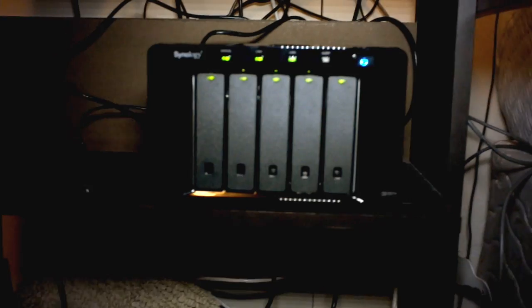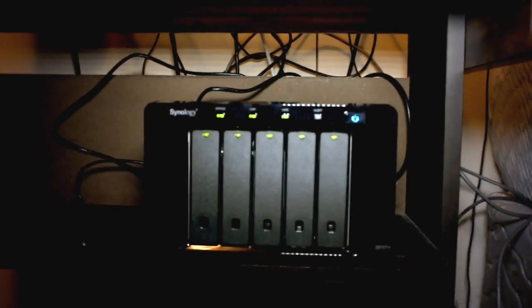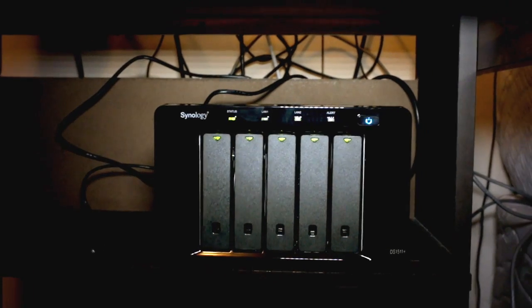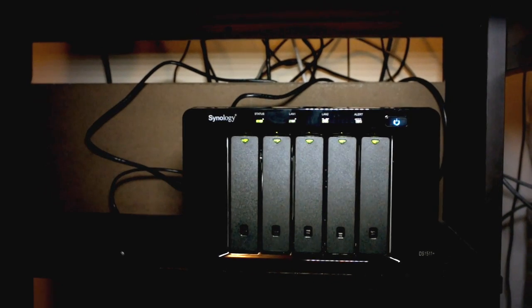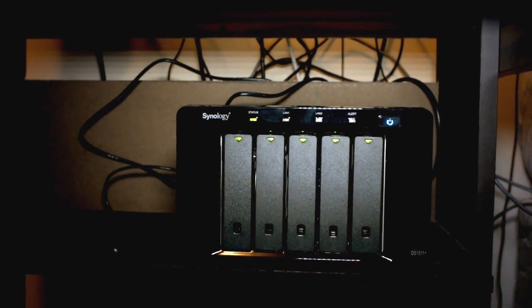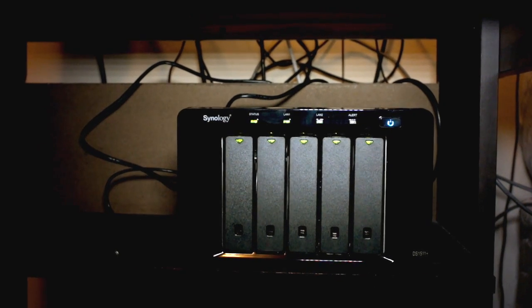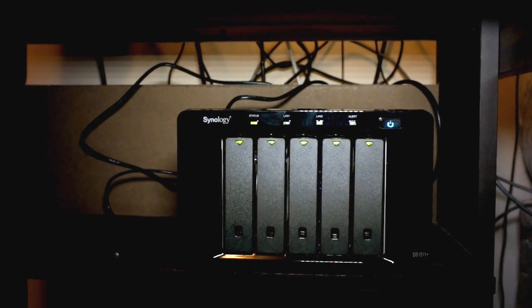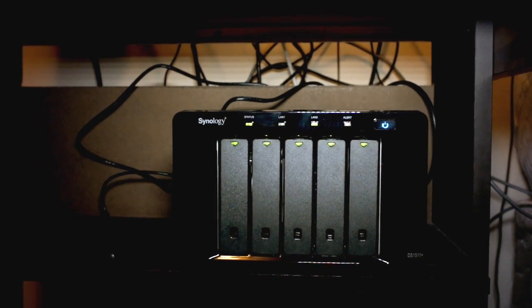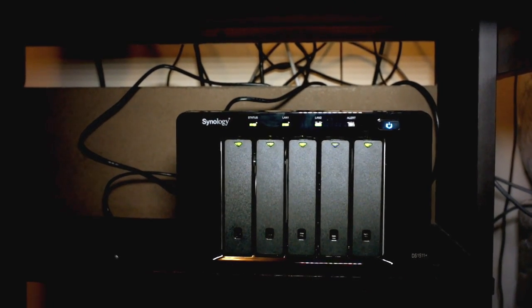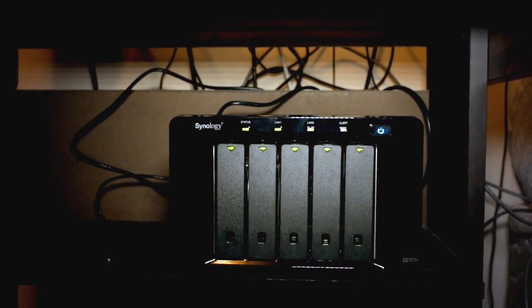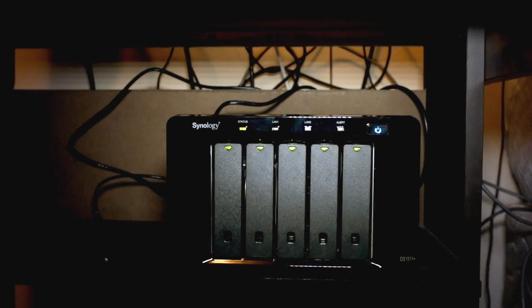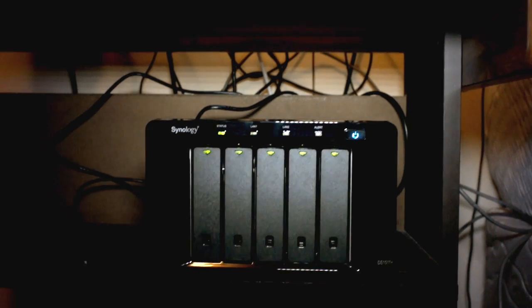I had to do a firmware upgrade on the Samsungs, which was kind of a pain, but I got it done. It does support a wide variety of drives, and they seem to be pretty good at certifying and confirming which drives work with the device. The software to manage this, which I'll show you separately, is all done over the web, and it's surprisingly very easy to use.